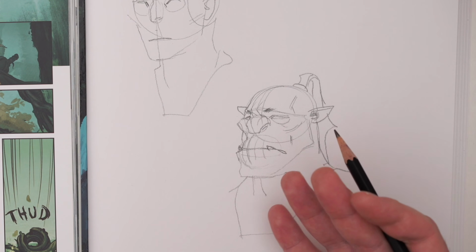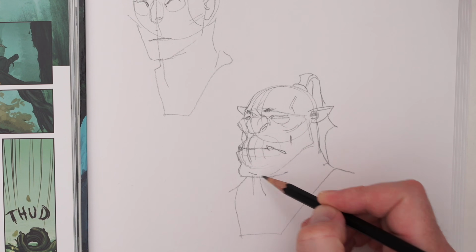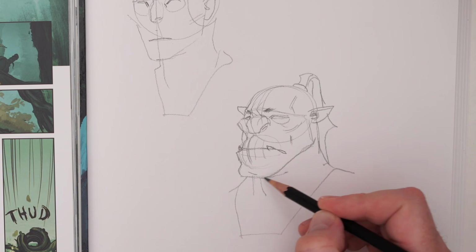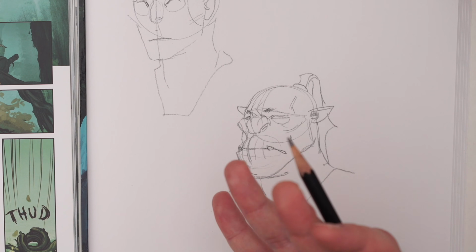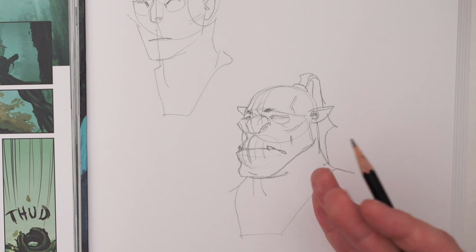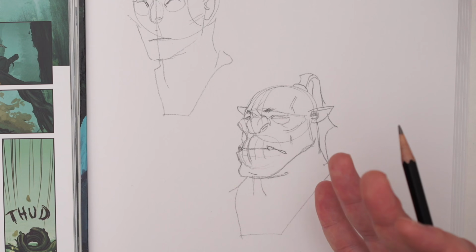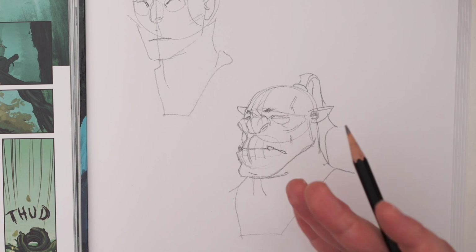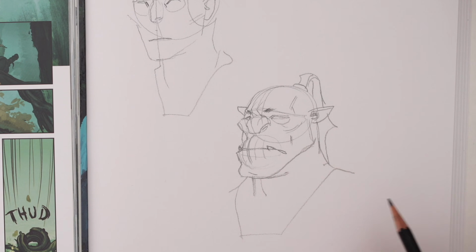So let's look at this as a basic place that we want to go, some sort of orc monster character, and I call it a monster just because it's the same set of skills that you would probably use to draw an orc or some type of fantasy character as you would take to draw something a little bit scarier or more monsterish.